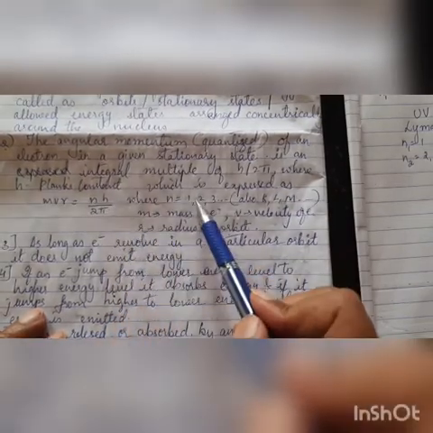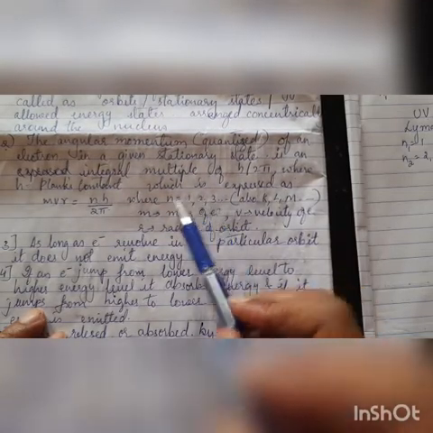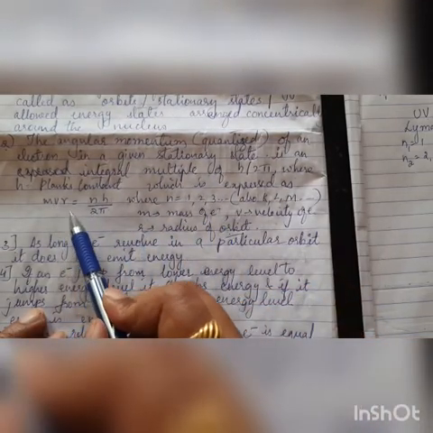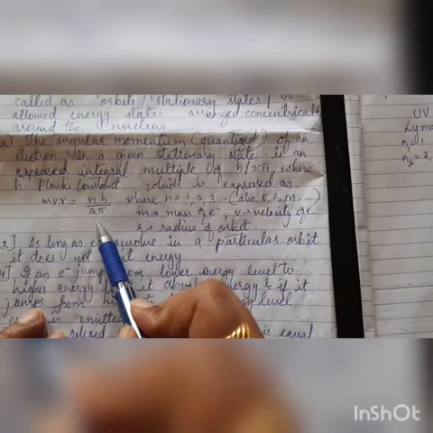Where n stands for what? It stands for the orbit. So therefore, the angular momentum mvr is equal to nh upon 2 pi.